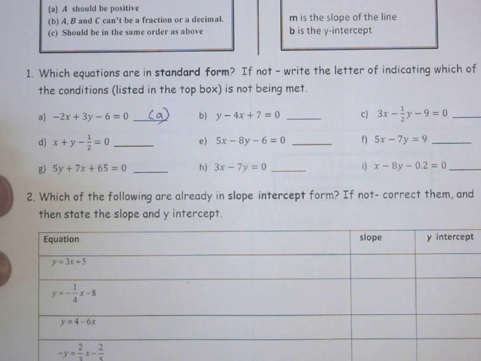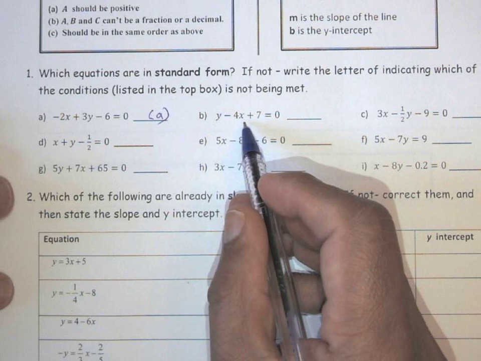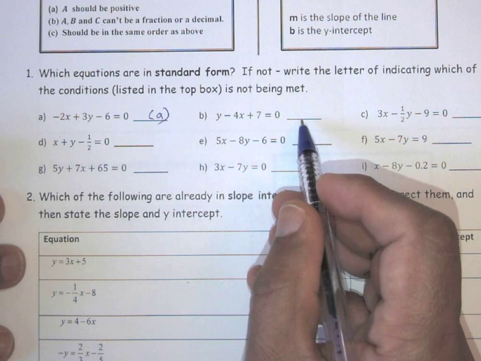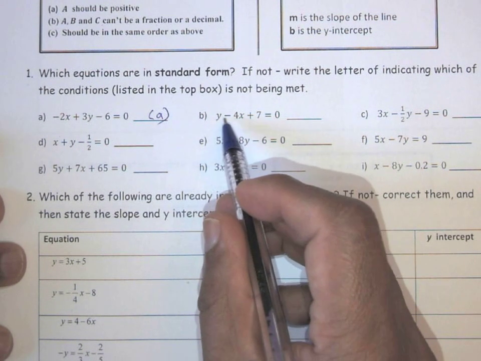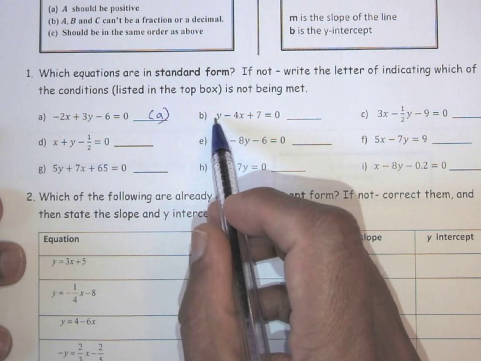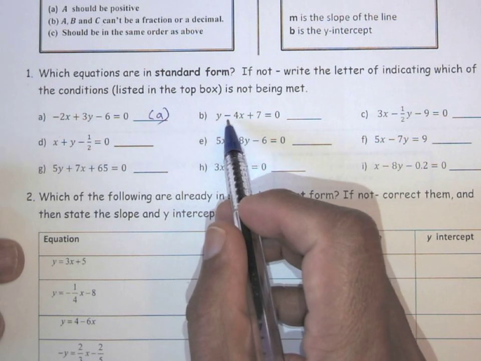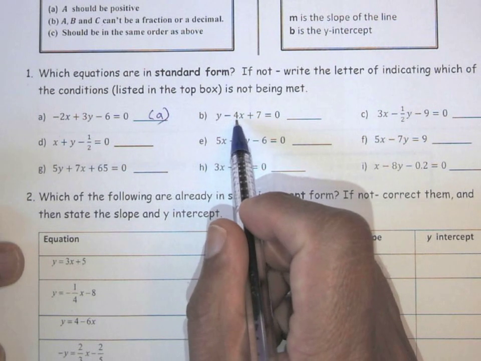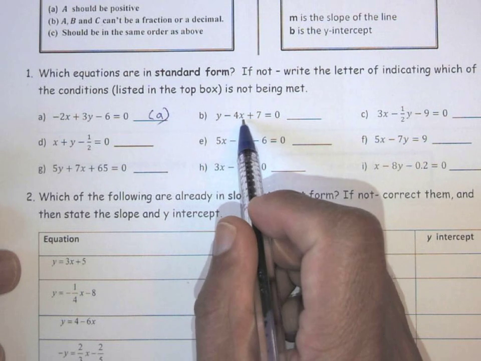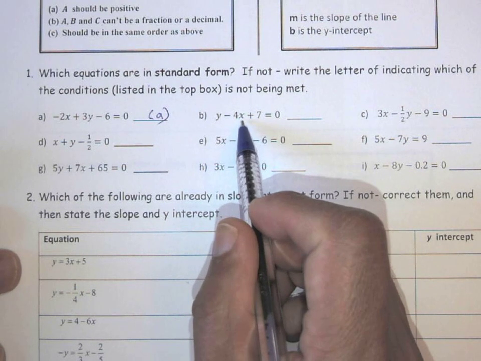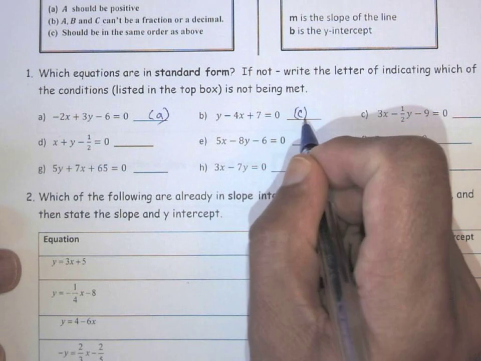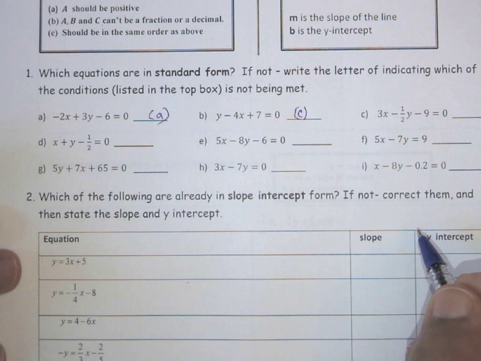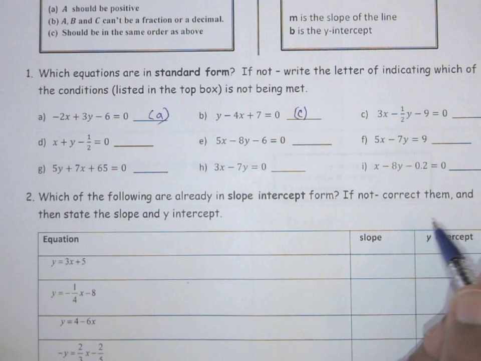The second equation we have is y minus 4x plus 7 equals 0. There is no fraction, and the first term is positive, but what happens here? It is not in the same order, right? So we can say this letter C, that condition, is not being met.